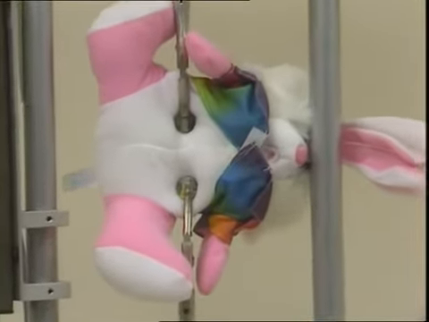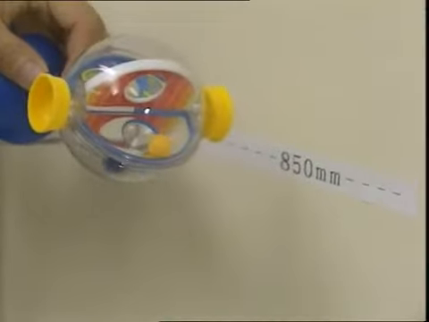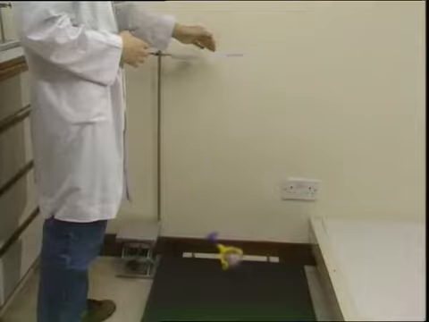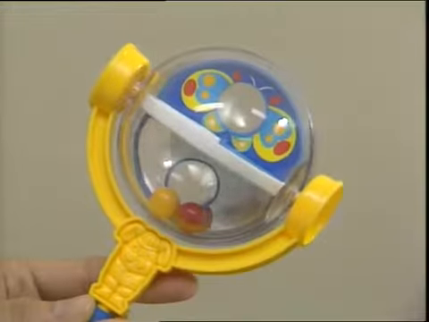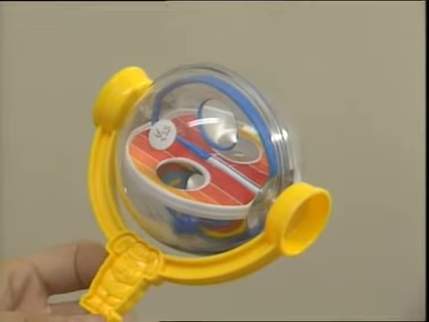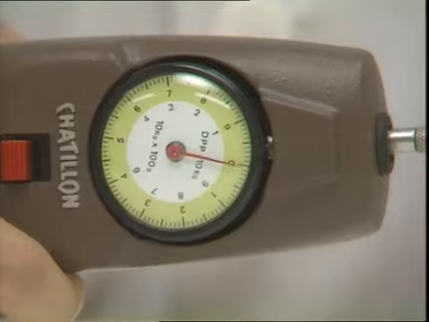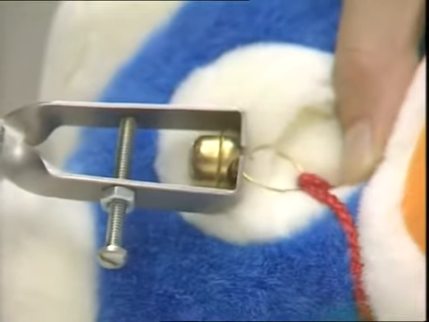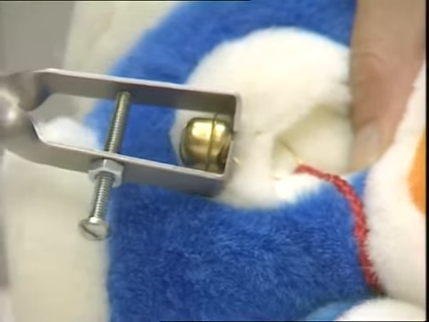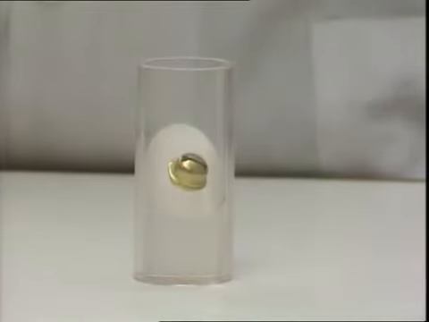It's also necessary to check the tension of the joints to see if they're easily breakable. And to check if they contain small parts which can be swallowed by toddlers.